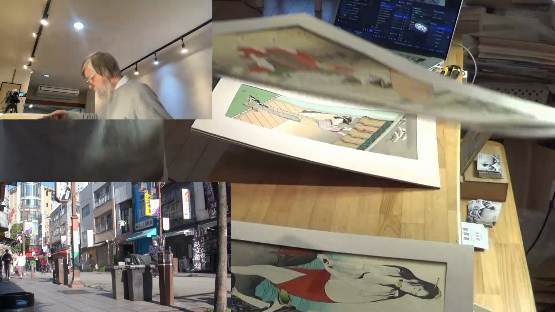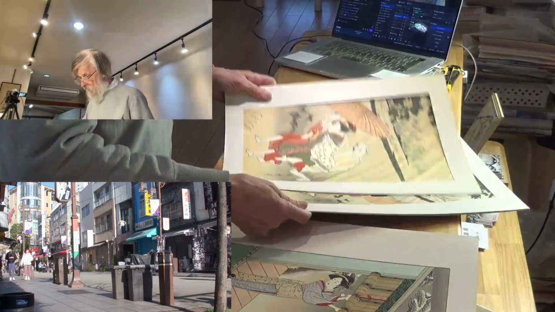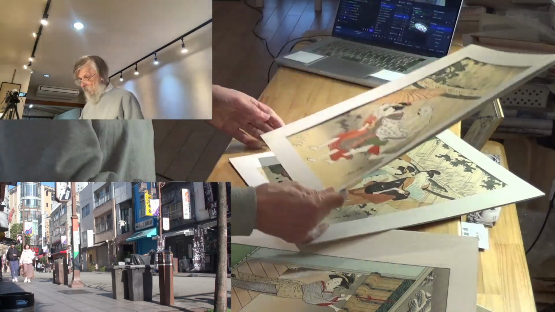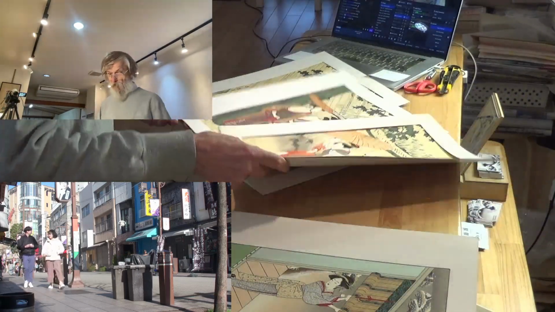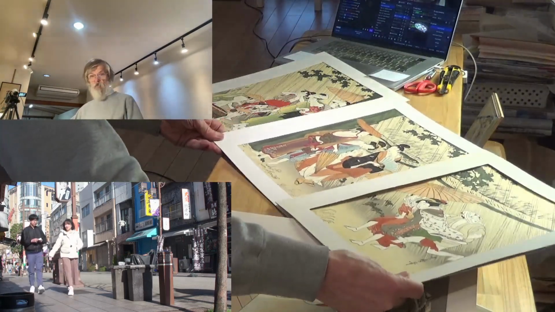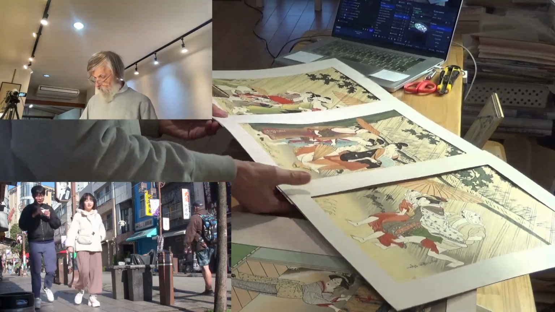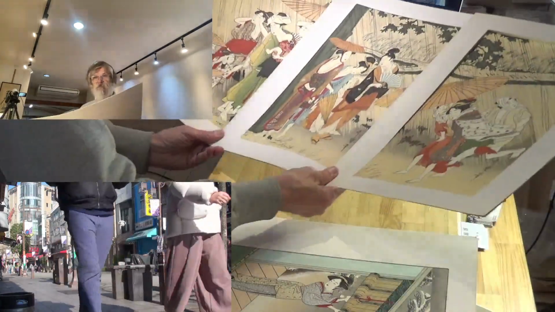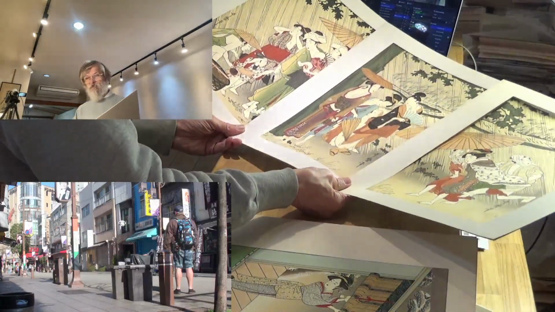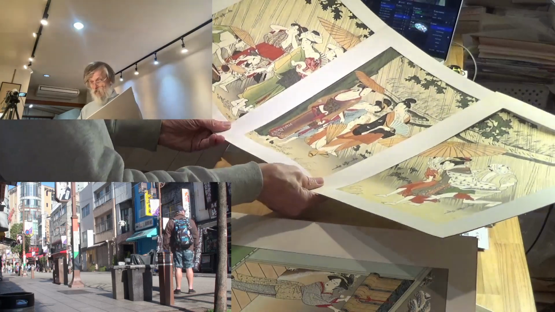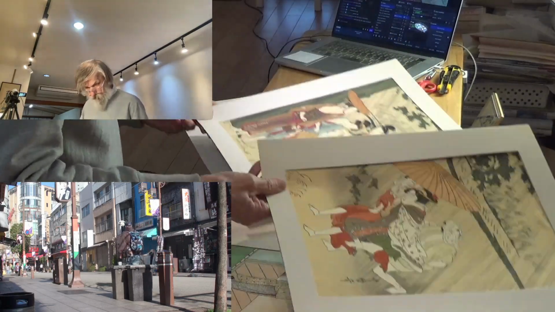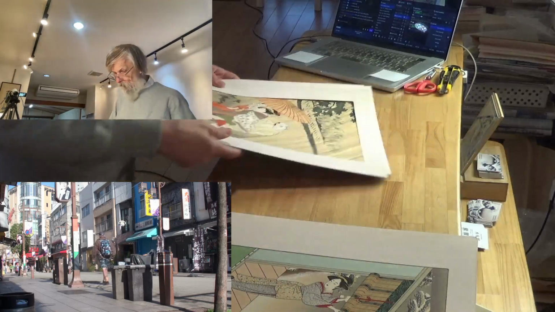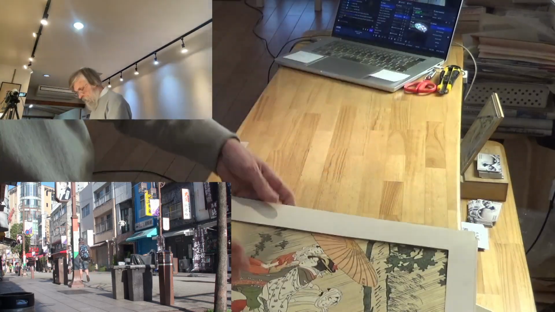Also, the other one I didn't show. The previous one is an Utamaro triptych as well. Where is it? Which way does it go? Here. The previous one was also a triptych. Quite spectacular, you know? Reasonably well done. And 3 more.